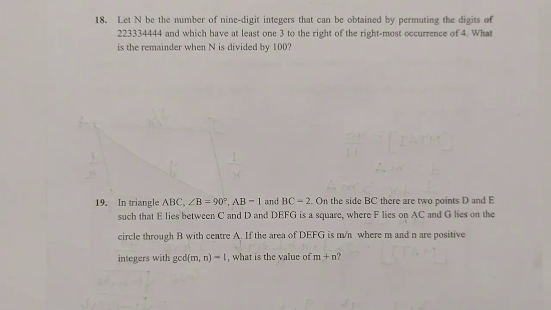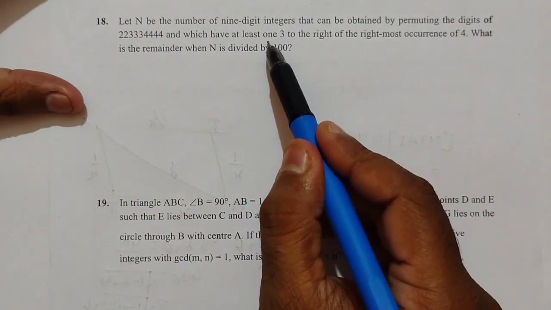Now the ways to arrange 3s and 4s, where the rightmost among them is 3.